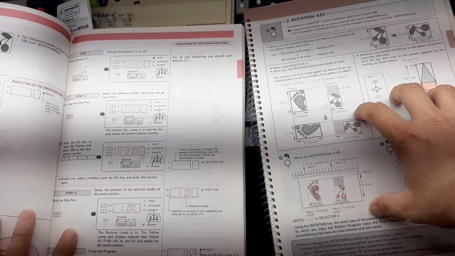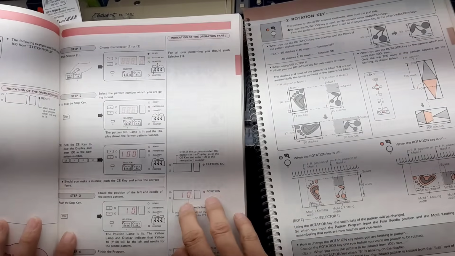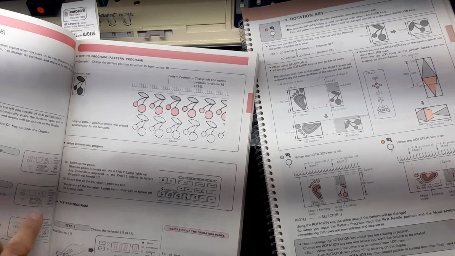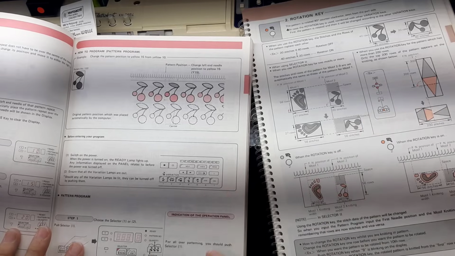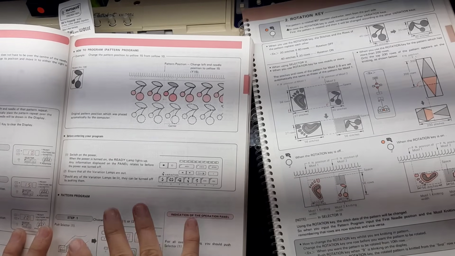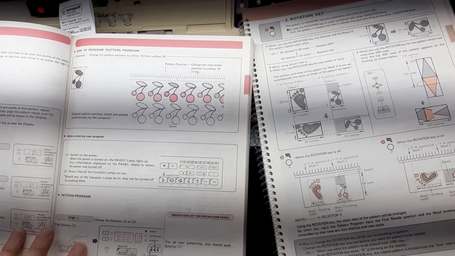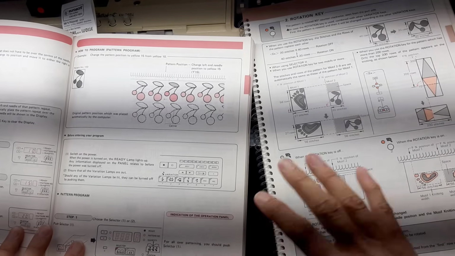Because there's nothing in this book, like this one, telling you we are going to knit this cherry. They both have the cherry, by the way. We're going to knit the cherry. We're going to put in all of this information to knit the cherry. This one just says, okay, now do this. Now do this. Now do this. What does it do?